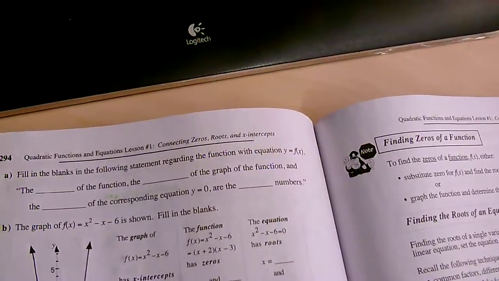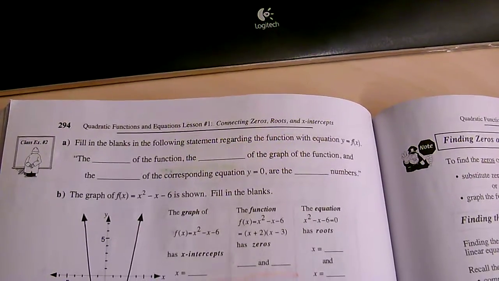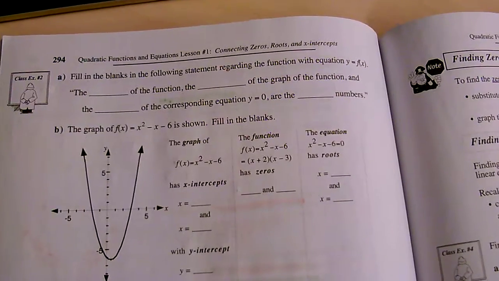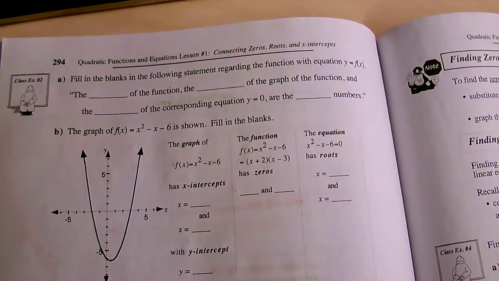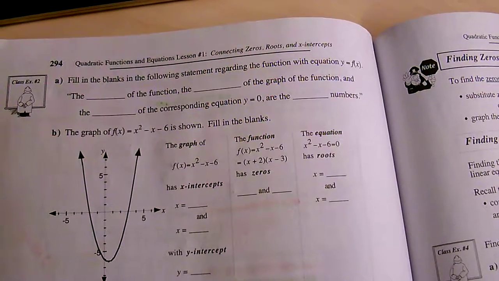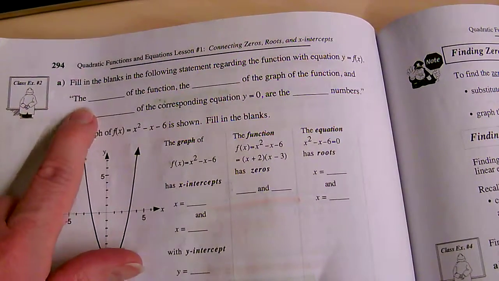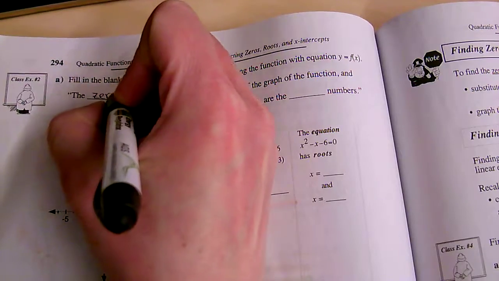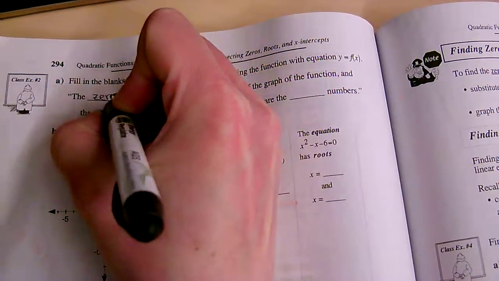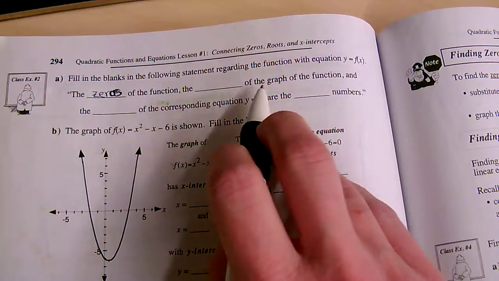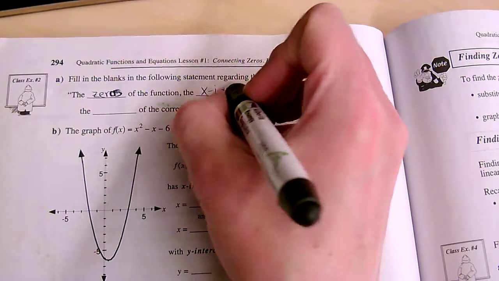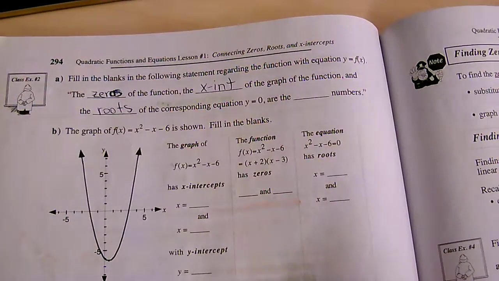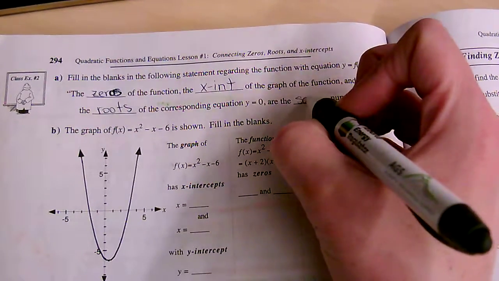All right, so fill in the blanks in the following statement regarding the function with equation y is equal to f of x. So what goes with function? Those are the zeros of the function. What goes with the graph? Those are the x-intercepts. And then what goes with the equation? Those are the roots, and of course they are all the same number.